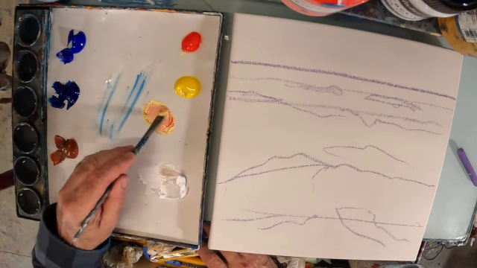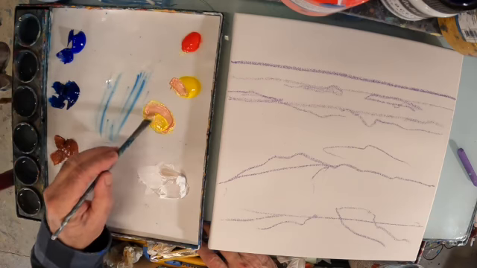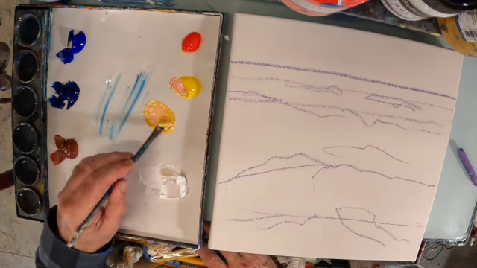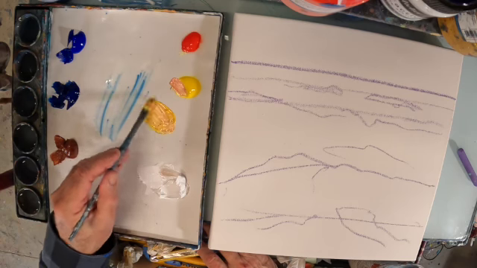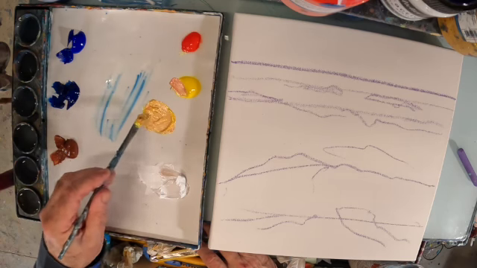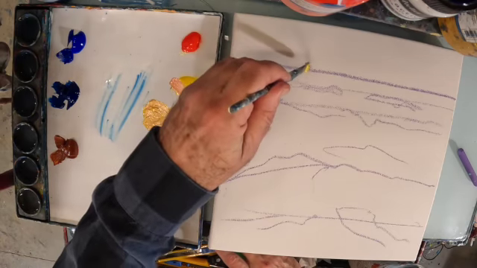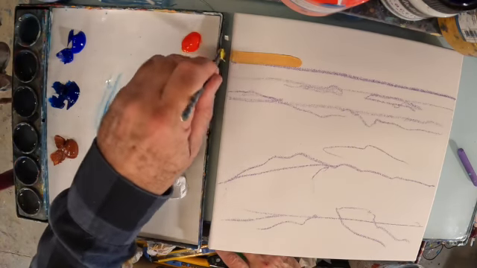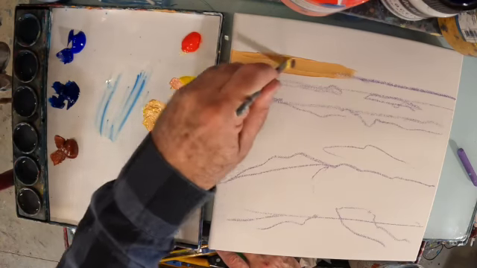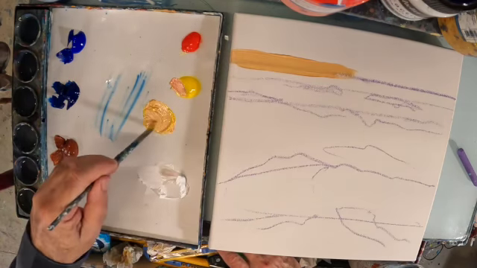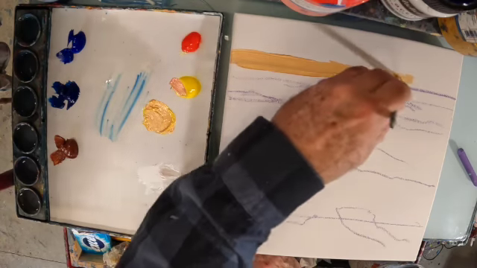Better to add the red slowly because it's very powerful, definitely a higher tinting strength than the yellow, and so it will easily take over what you're doing. So now I'm just going to come along, and that's my horizon line, but I'm going to come down into that, and I'm just going to take that orange right across.